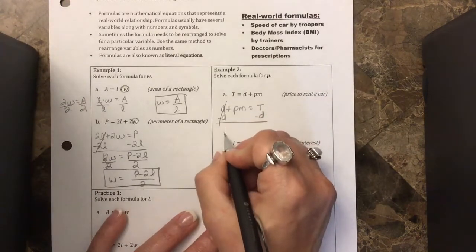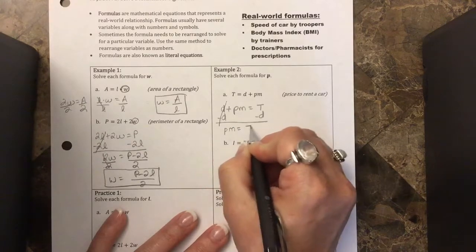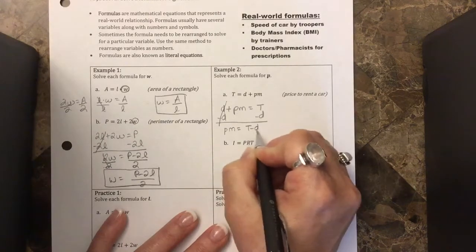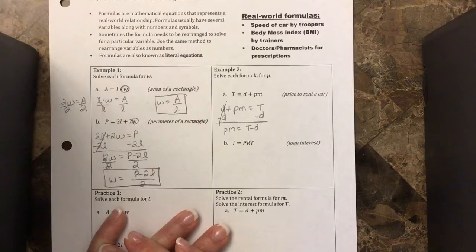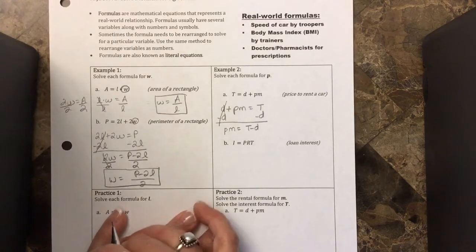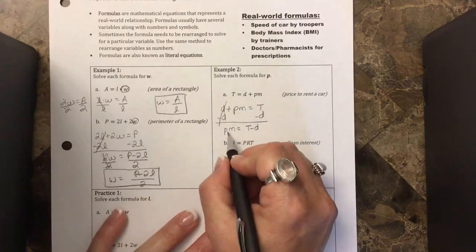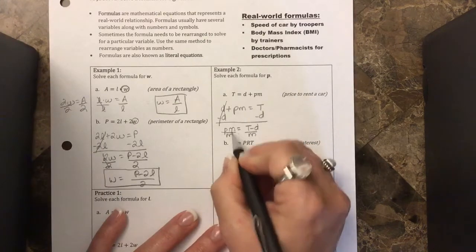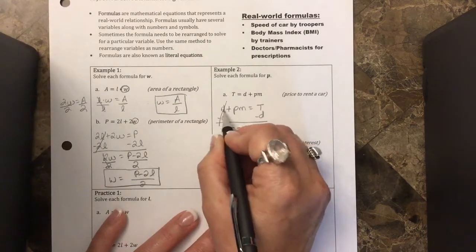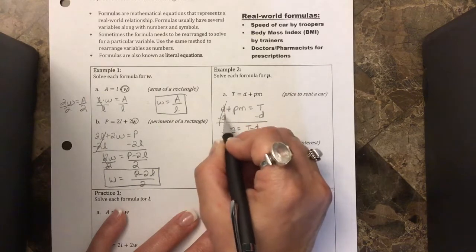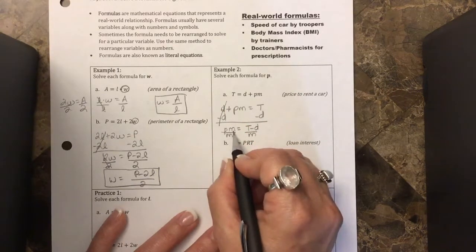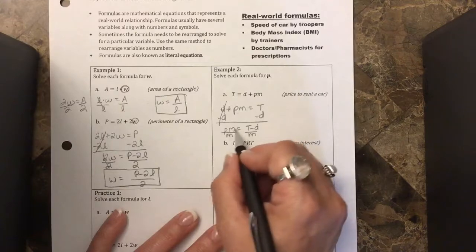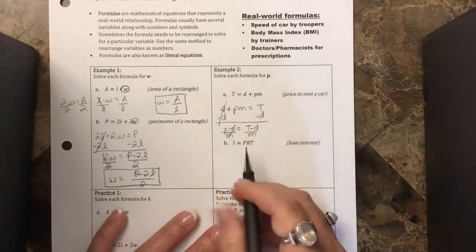This D minus D becomes nothing. I can't combine my T's and my D's, just like I can't combine X's and Y's. I'm still trying to get P alone, so I'm going to divide by M. Why am I dividing here and I subtracted here? Here I was adding. The opposite of adding is subtracting. Here I'm multiplying. The opposite of multiplication is division. And that gets rid of the M.